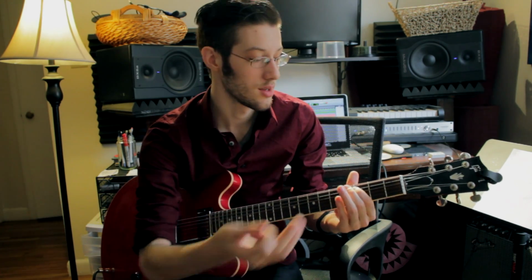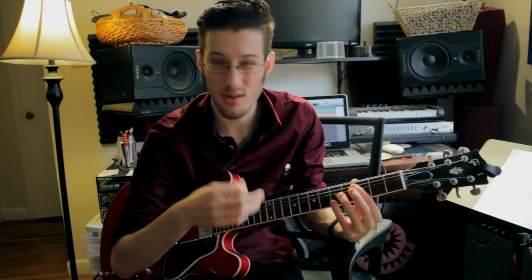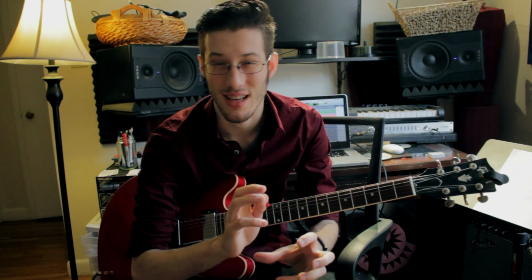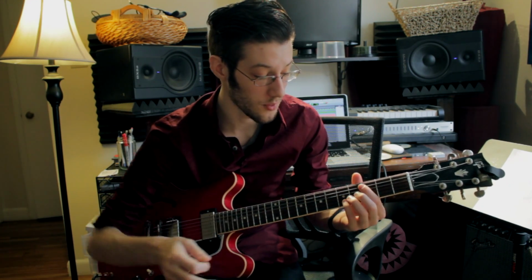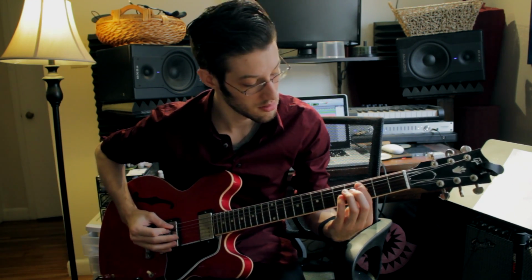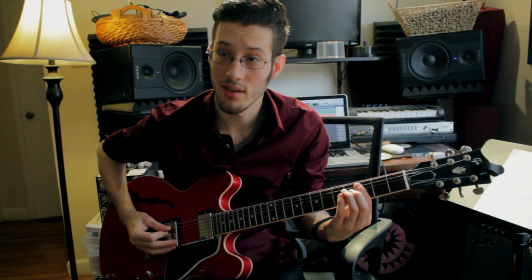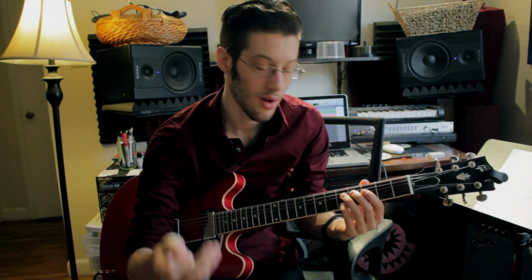We know C is the relative major of A, right? So we know that we're going to have some sort of C major-ish type voicing here. Now, if we build it up in fourths, a fourth from C is F. But F is the flat sixth in comparison to A in our scale. We don't have a flat sixth, so what do we need to do?